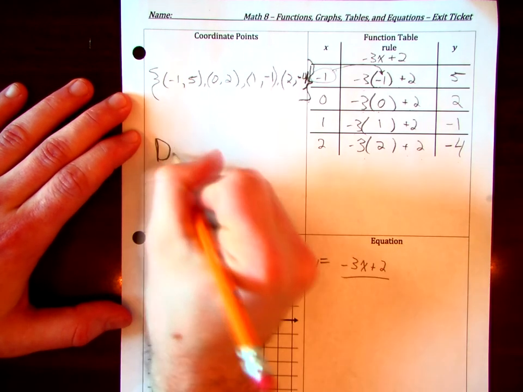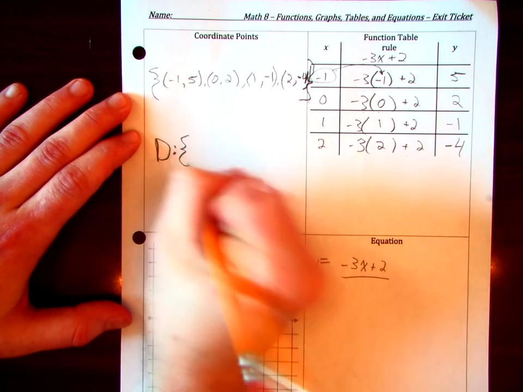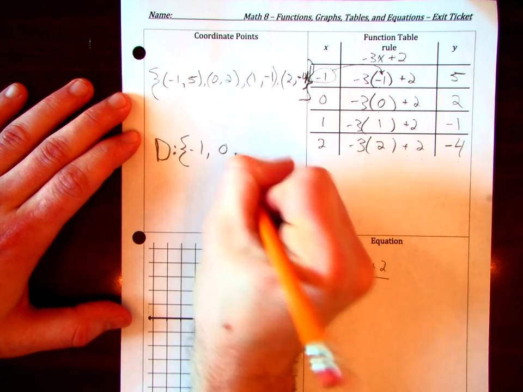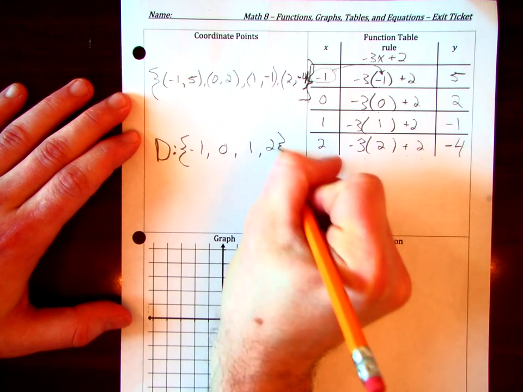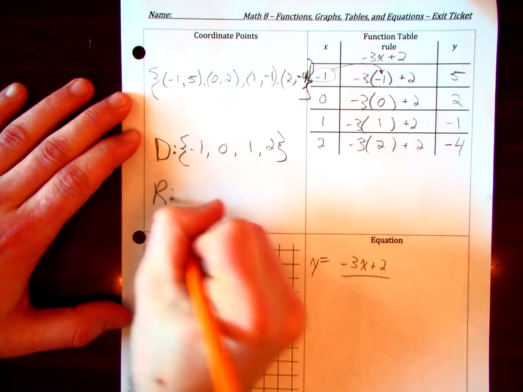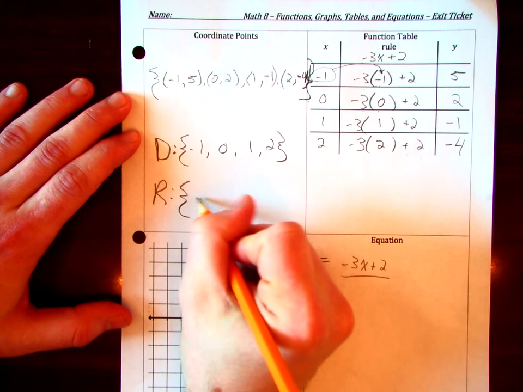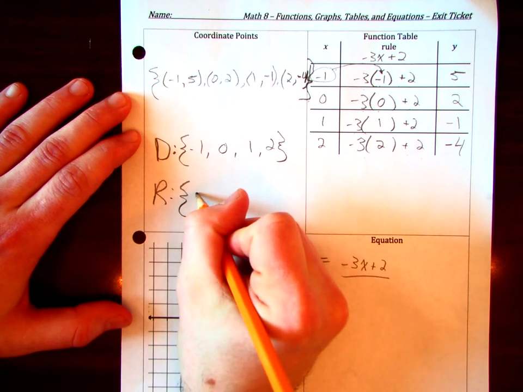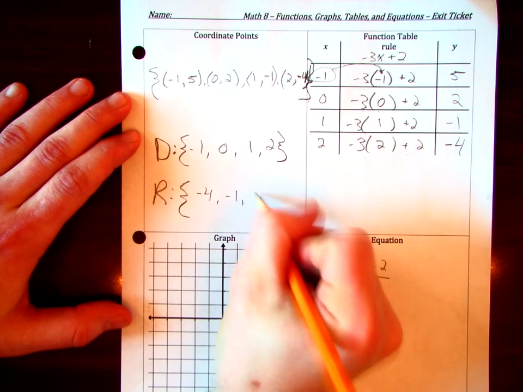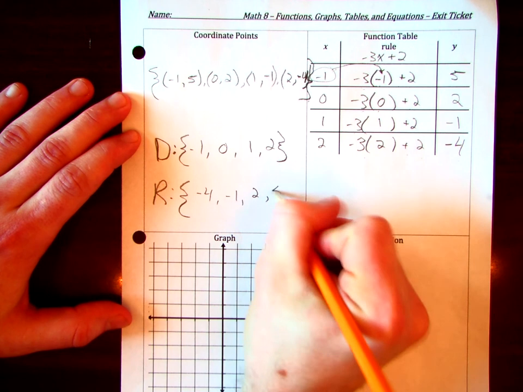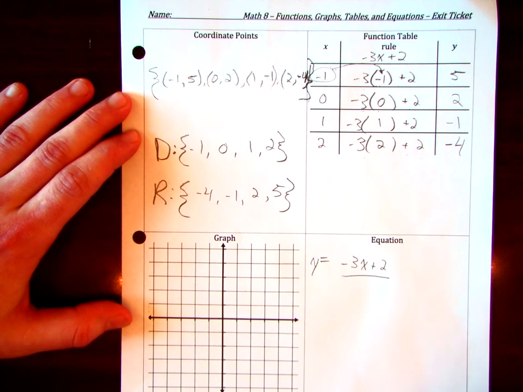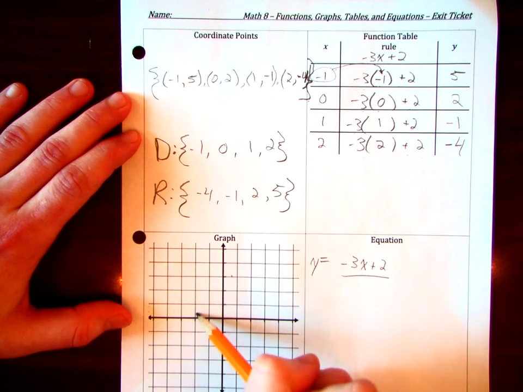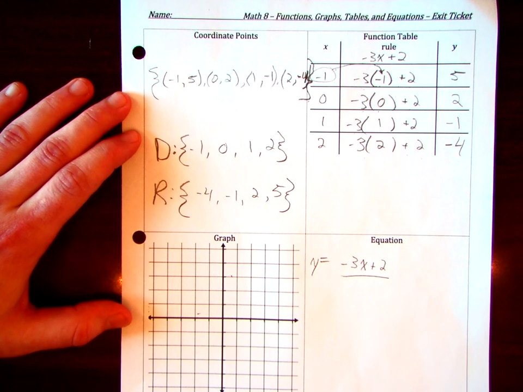So we get the domain is going to be -1, 0, 1, 2, and then our range is going to be -4, -1, 2, and 5. All you have to do now is plot the points on the graph, draw the line, and that's it.